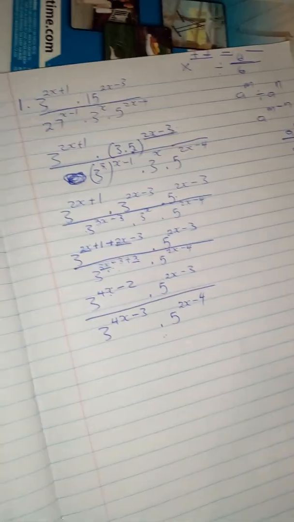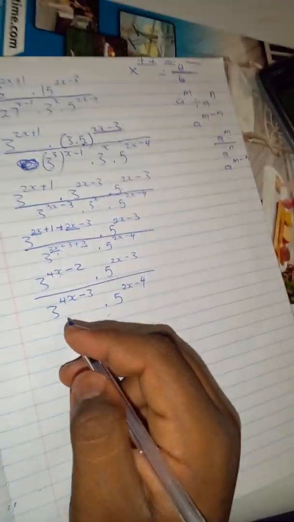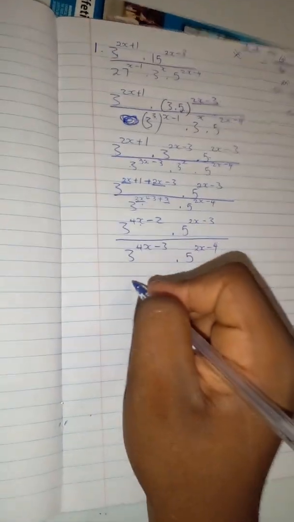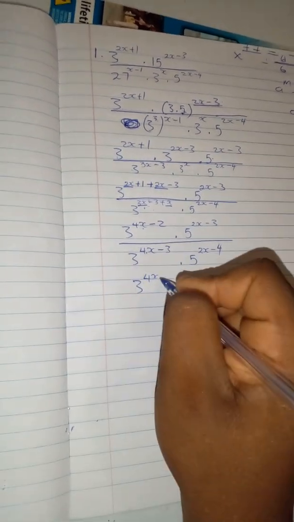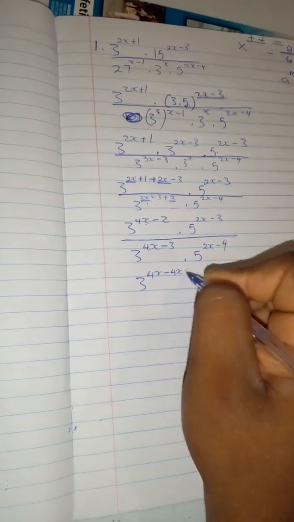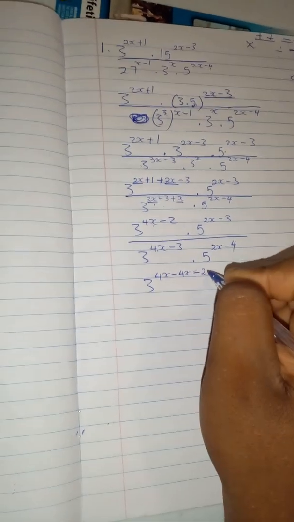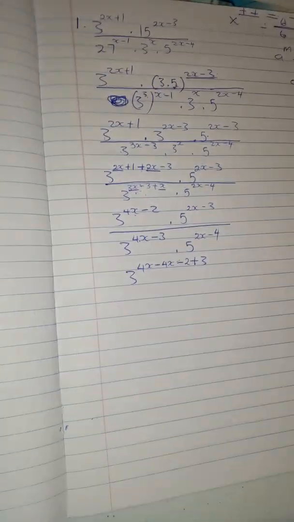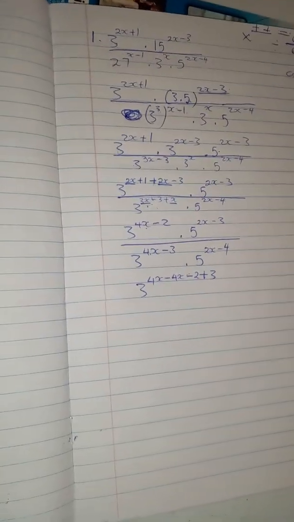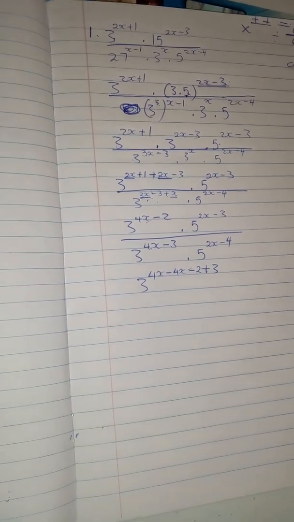You are dividing, so you are going to subtract. So you're going to say 3 to the power of 4x minus 2 minus, in brackets, 4x minus 3. This negative 3 is going to go up there so that it becomes a positive value. Okay, let's continue.